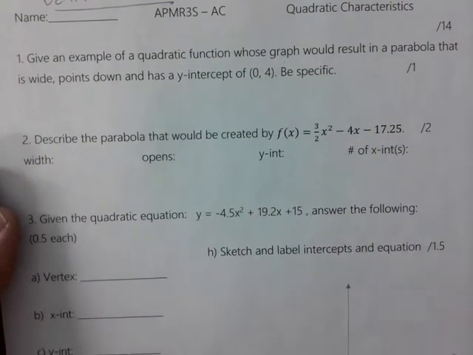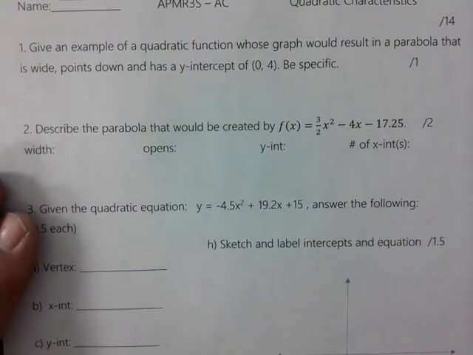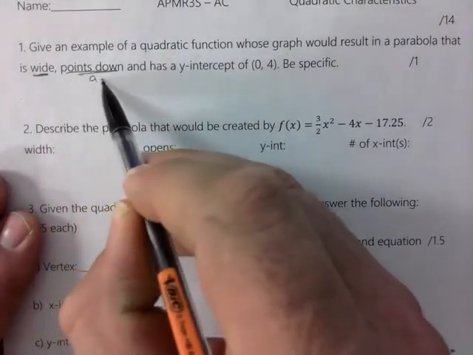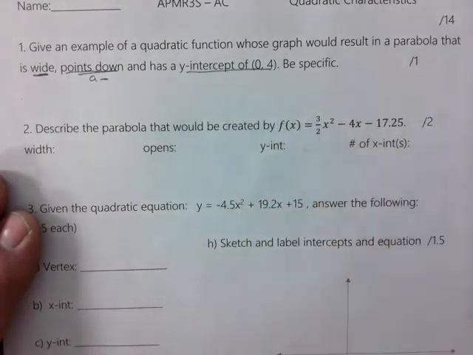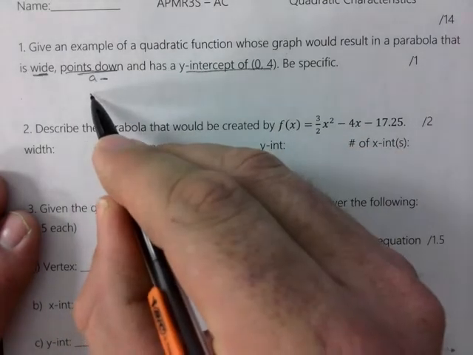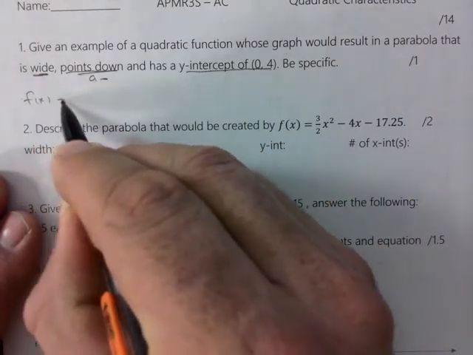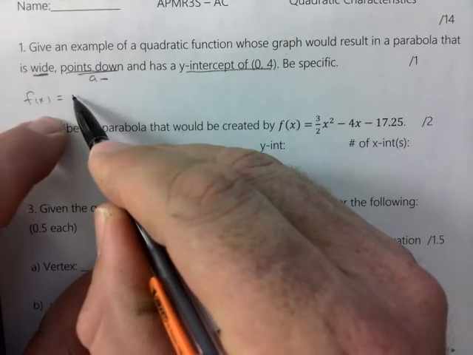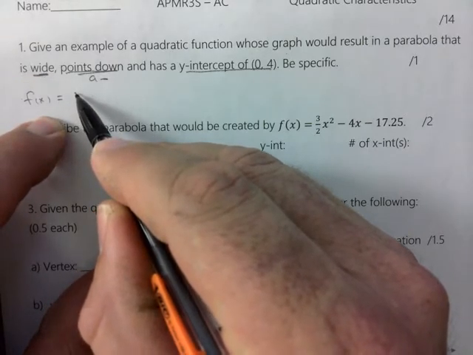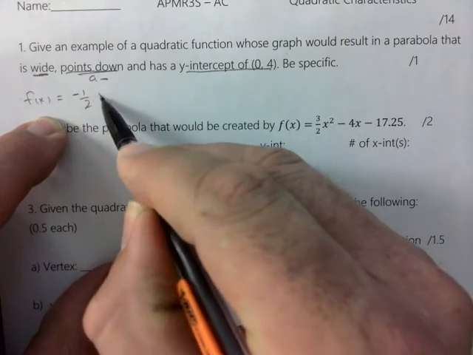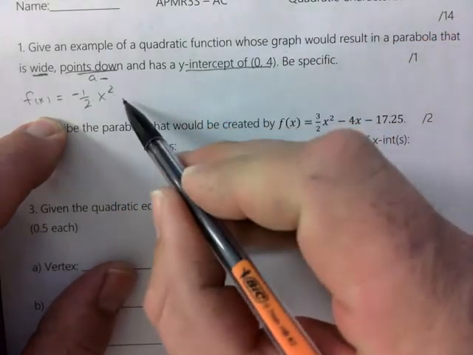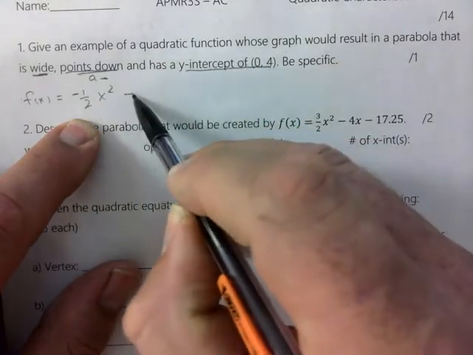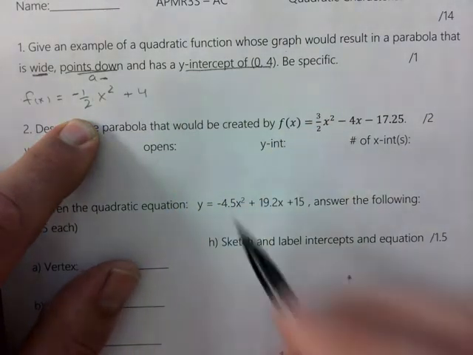It'll be there. So give an example of a quadratic function whose graph would result in a parabola that is wide, points down, so a has to be negative, and it has a y-intercept of (0, 4). Be specific. So if you want to go f of x, that's fine, but that needs to be wide, so it has to be a decimal or a fraction, not 1 point anything or greater than 1. So you could go negative 1/2 x squared. That will take care of these two things, and then the y-intercept, you can just slap that on like that.